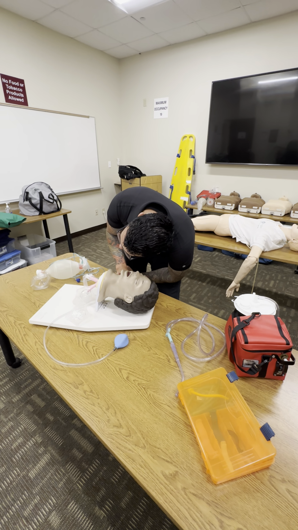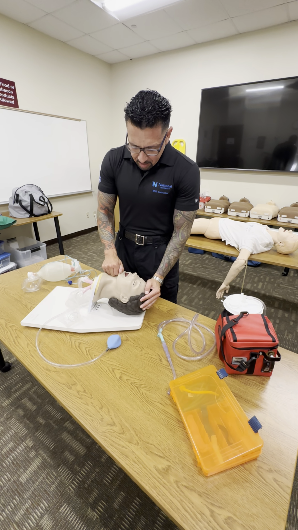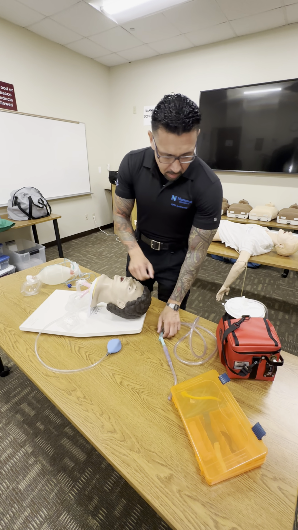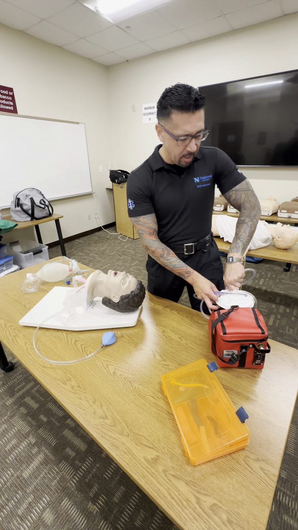The patient is unresponsive, apneic, and has a weak pulse of 60. I'm gonna open the airway, head tilt, chin lift. What do I see? The mouth is full of secretions and vomitus. This suction should have already been attached.